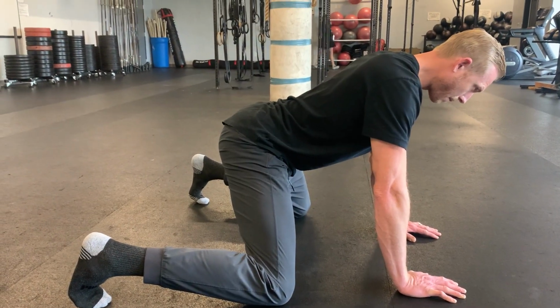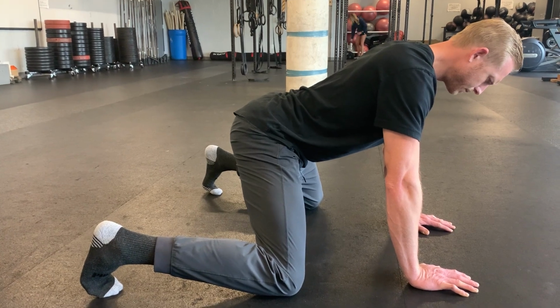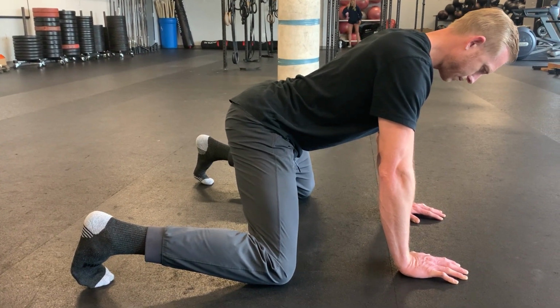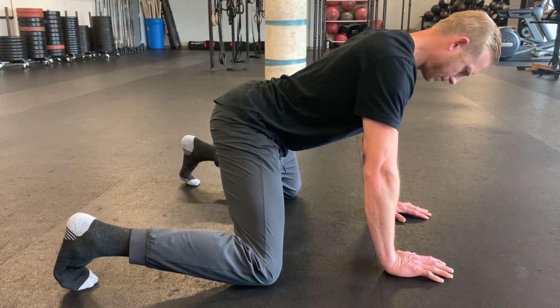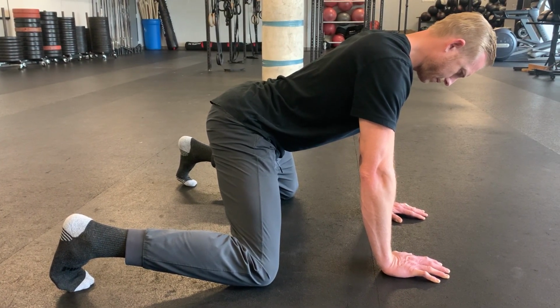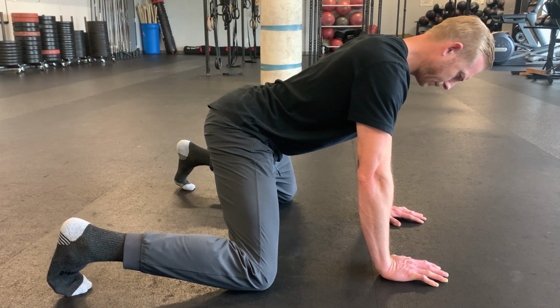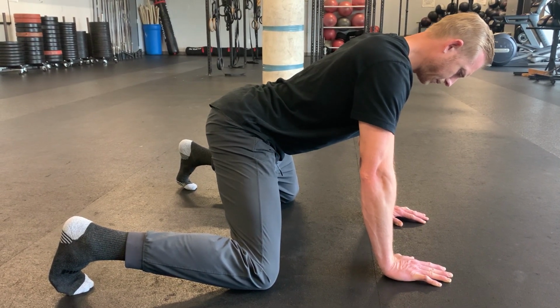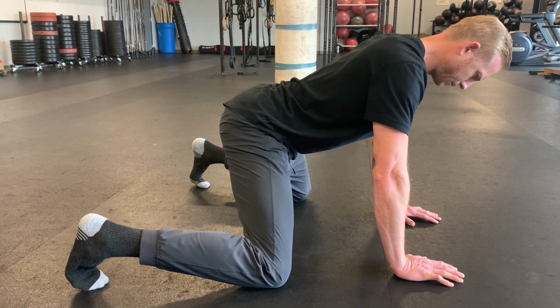Next, we'll move on to a quadruped squat with a focus on internal rotation. So position yourself as such and make sure that your feet are wider than your knees. This is going to place a focus on internal rotation, which we tend to lose as we age and prohibits squat depth.